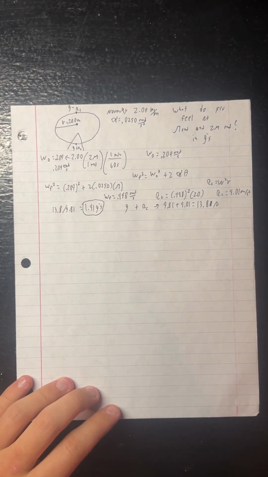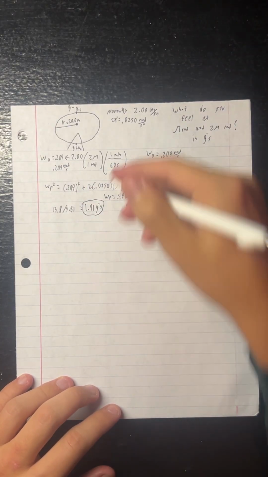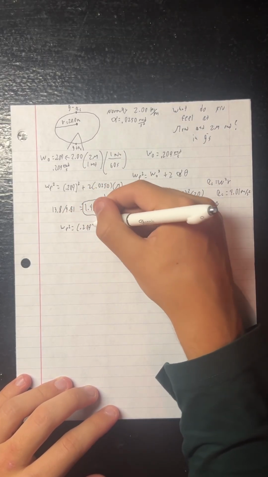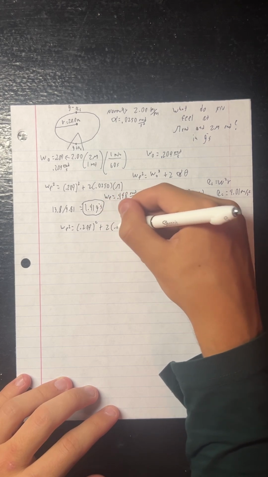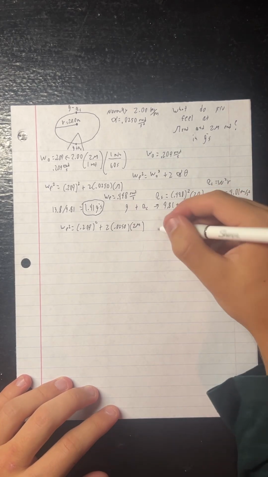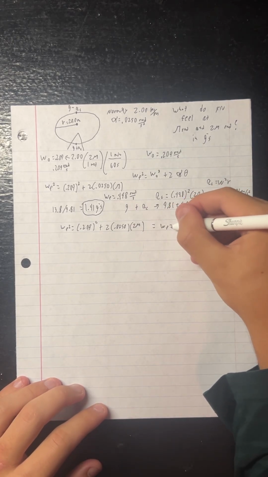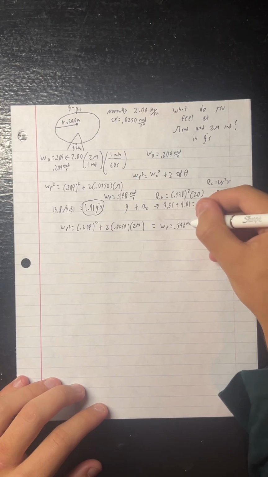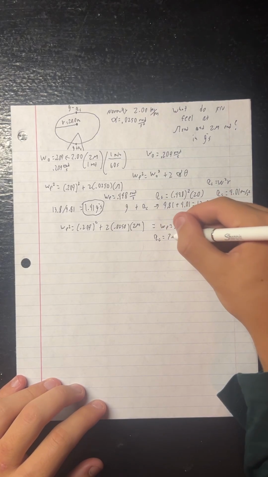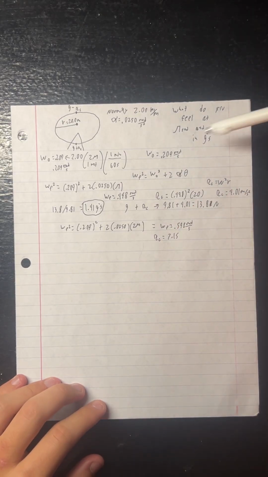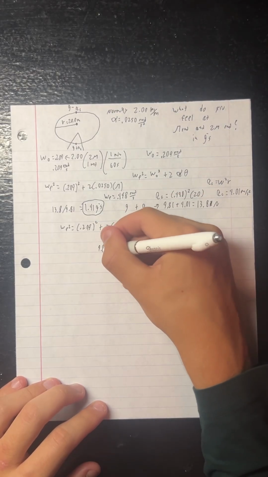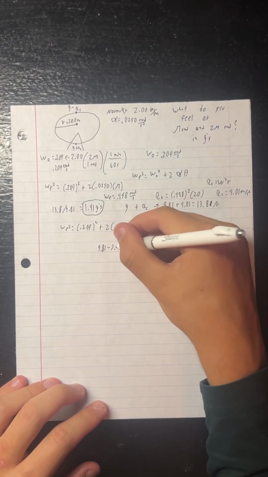Now if we want to find 2 pi, you do the exact same thing except you plug in a 2 here. So WF squared equals 0.209 squared plus 2 times 0.0250 times 2 pi. And you should come out to WF equals 0.598 radians per second. And your AC comes out to 7.15. And then at 2 pi, it's a full rotation, so it becomes G minus AC, so 9.81 minus 7.15.